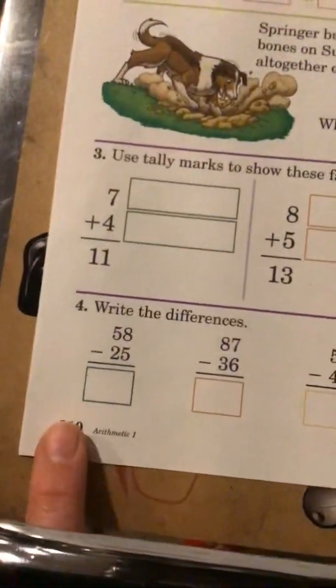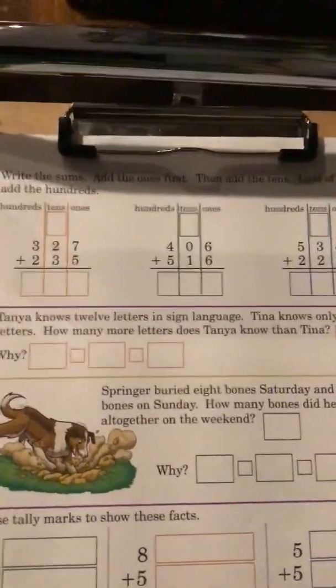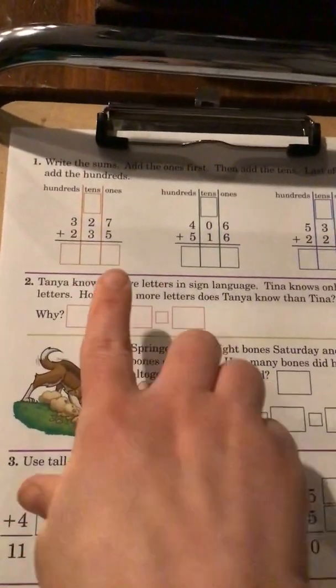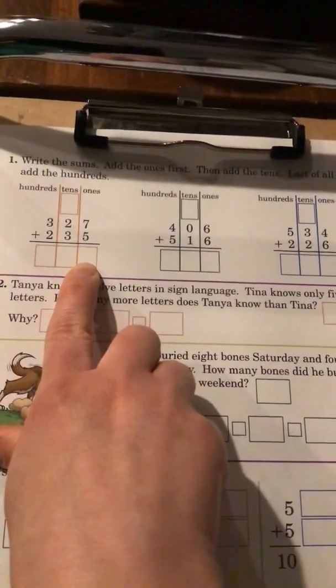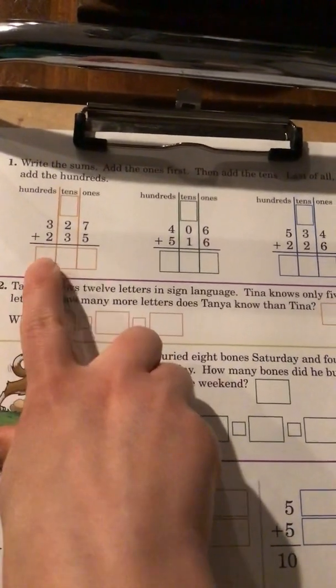If you take a look at your paper today, that was the first combination on page 310. So if you want to pause the video and go ahead and get out your workbook page, I'll do the other two with you. So the answer for this one was 562. You can just write that answer since we did it together.